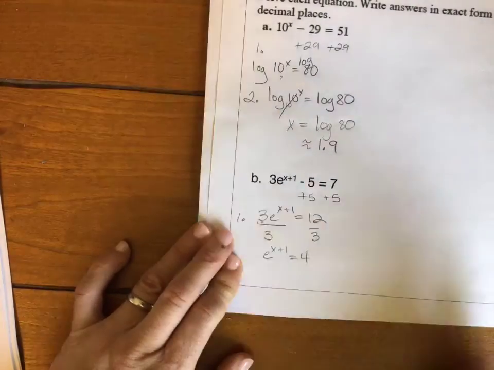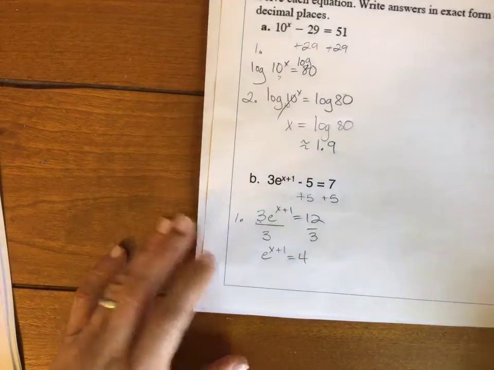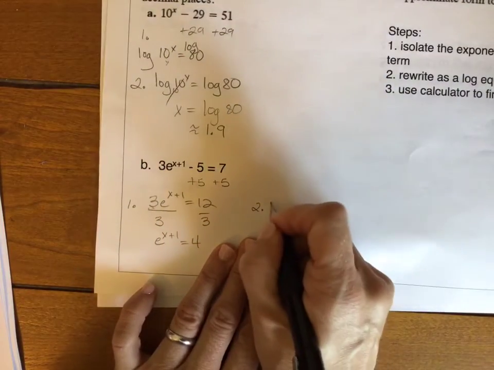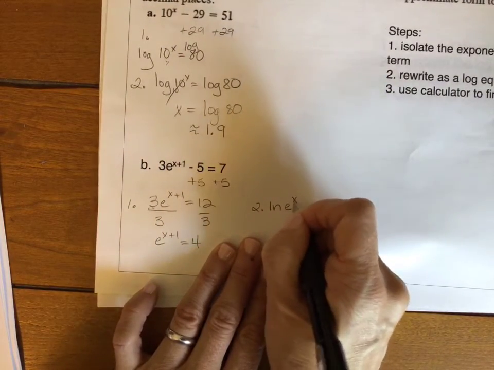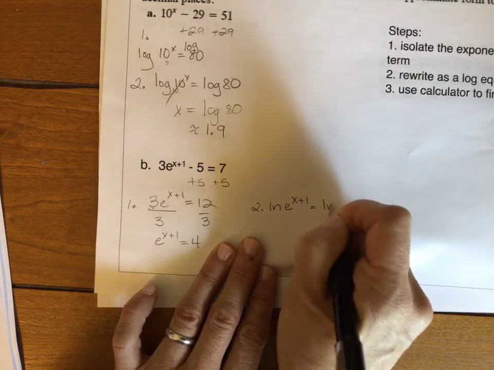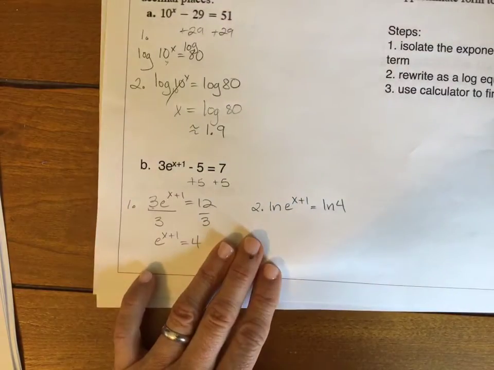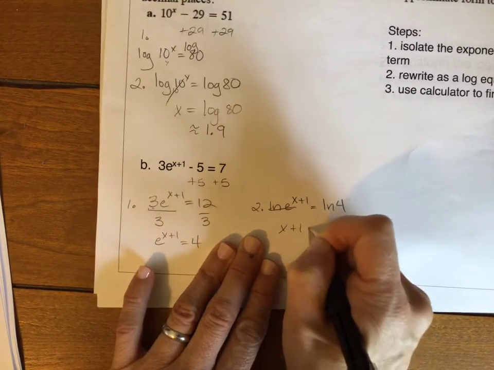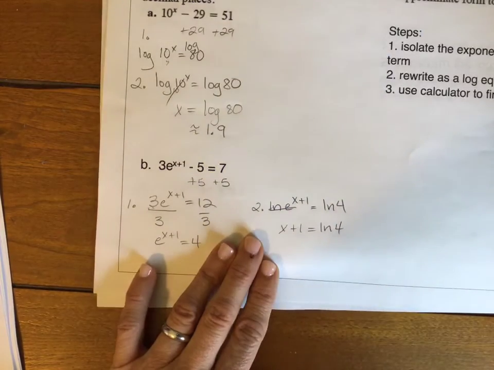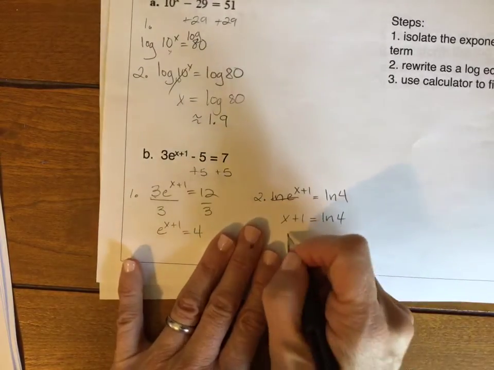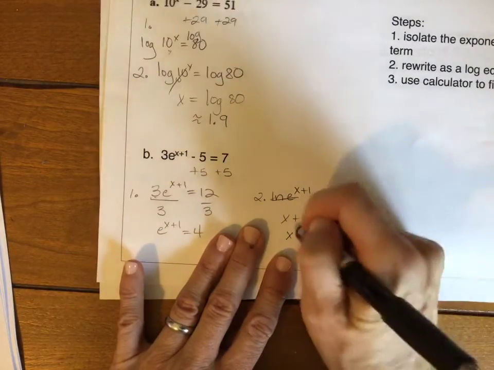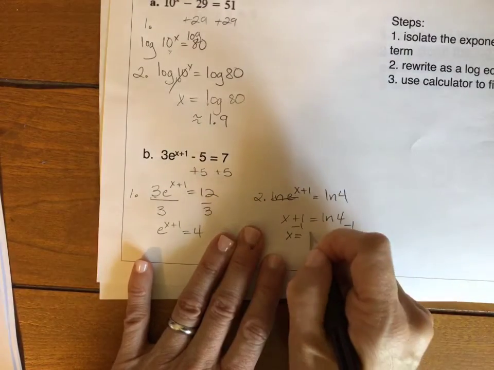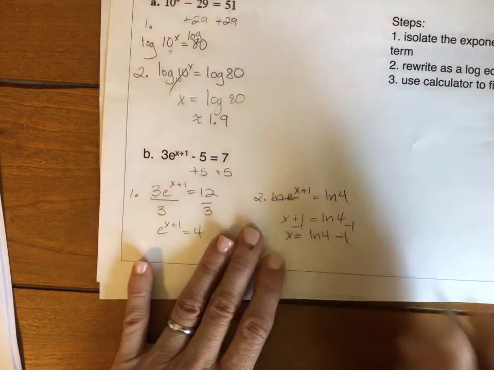This is step 1. Step 2 says to take the log of both sides. So when I do that, I'm going to take the natural log of e to the x plus 1 equals natural log of 4. When I do that, these cancel each other out, and I get just x plus 1 equals natural log of 4. And now if I solve for x, I'm going to subtract 1 from both sides, giving me x equals the natural log of 4 minus 1.